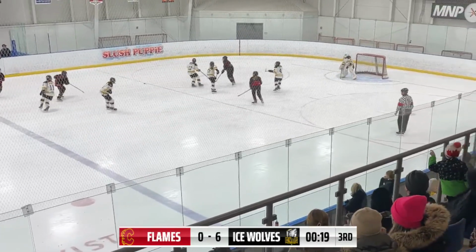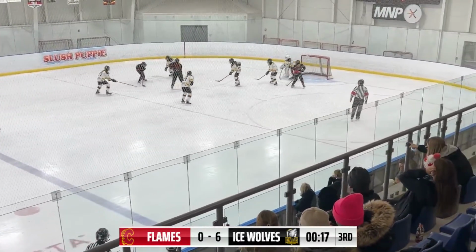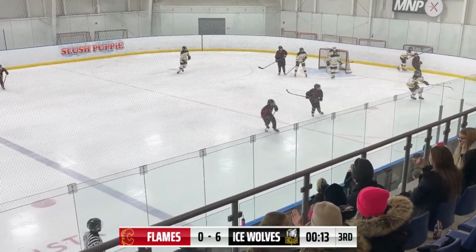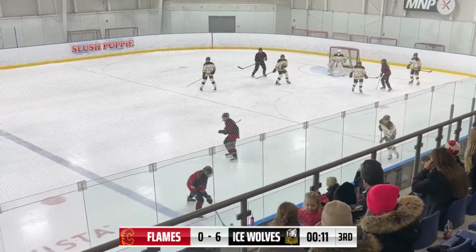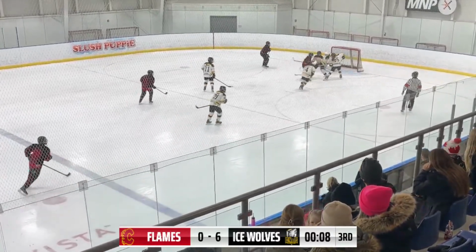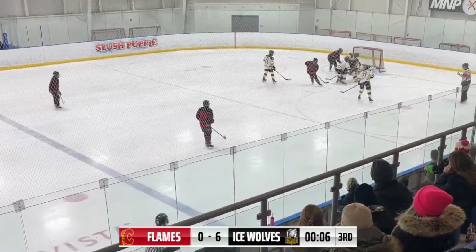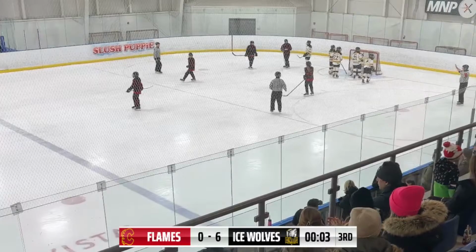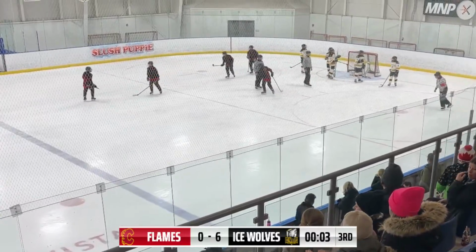Kingston looking to just dump it out. Luxton breaks up the play. She's got it in the high slot. She takes that shot. That's steered aside by the Kingston goaltender. Kingston's now going to go high off the glass. Okapek gets it on the point. 6 seconds to go. Scramble in front, and that's held on by the Kingston goaltender.